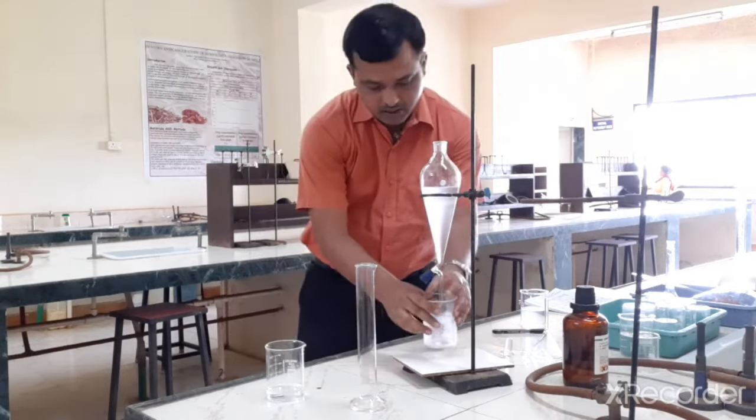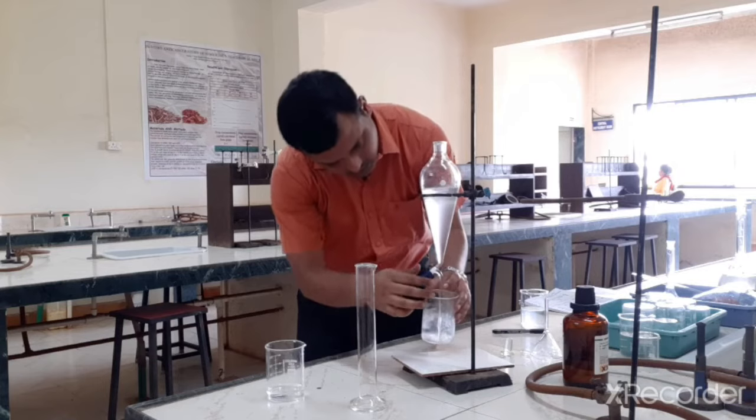Okay, so it has separated. So we can take out this chloroform layer.